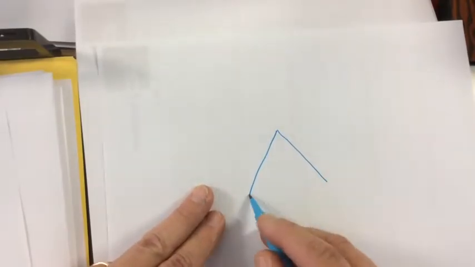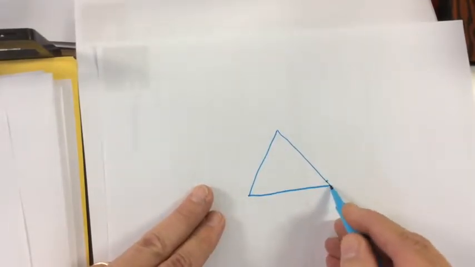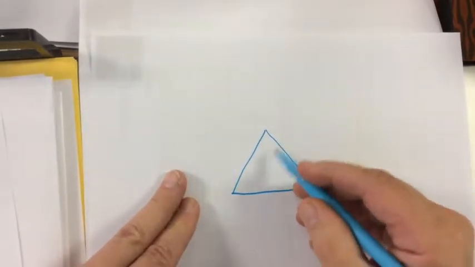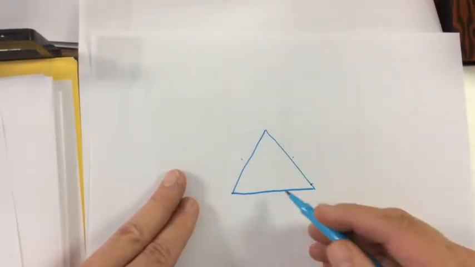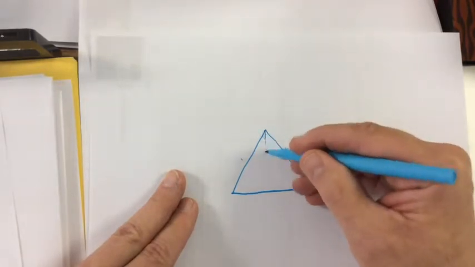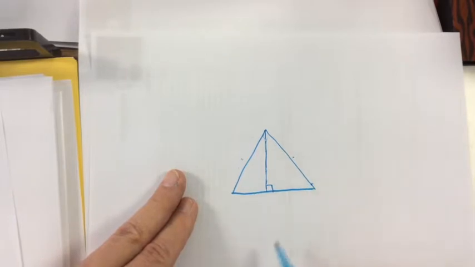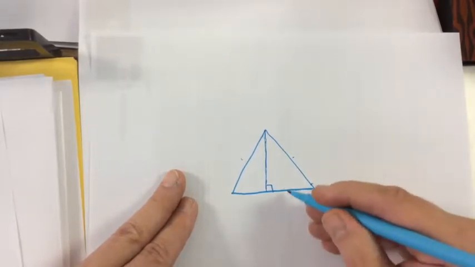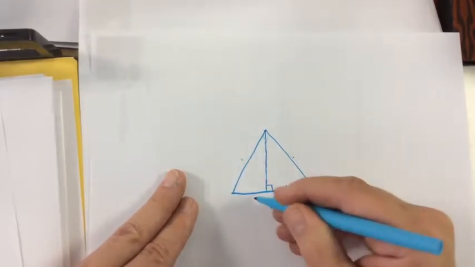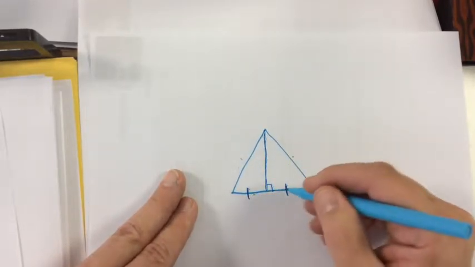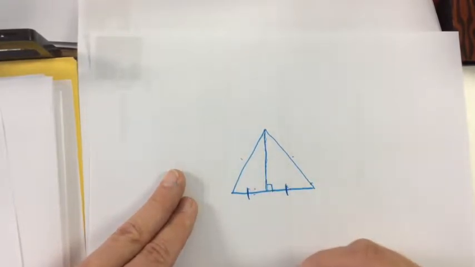Okay? The other triangle that is special in this regard starts with the equilateral triangle. If all these sides are equal, and then I drop an altitude right here, that will be a right angle. This will be congruent to this because this altitude will bisect this side.